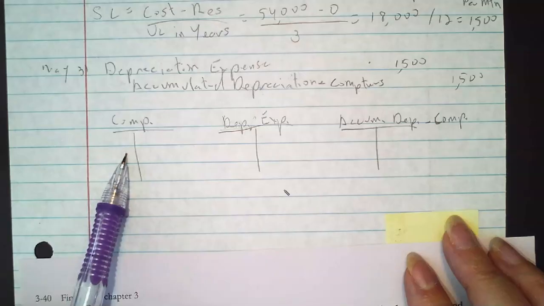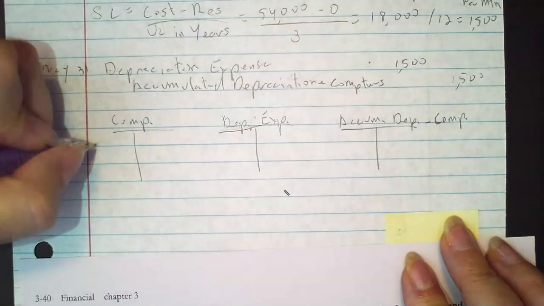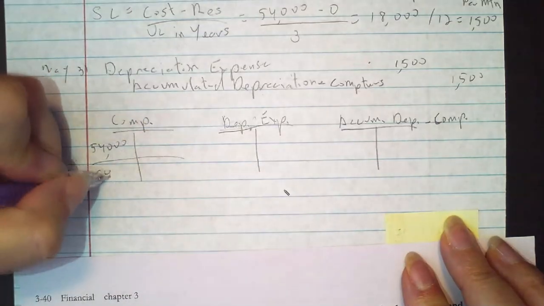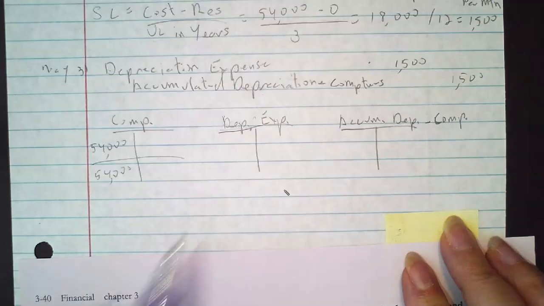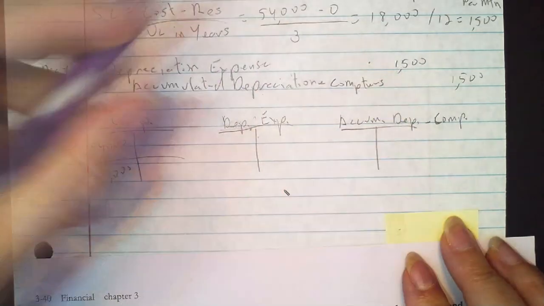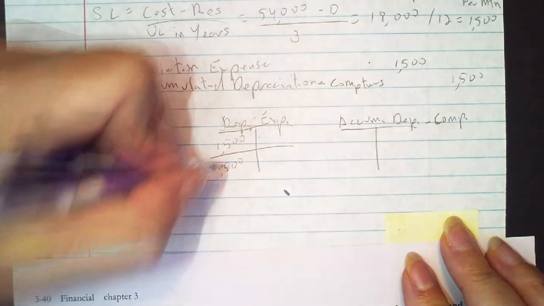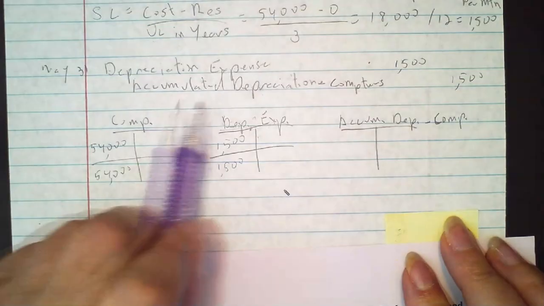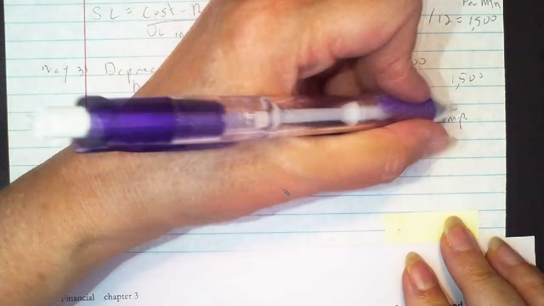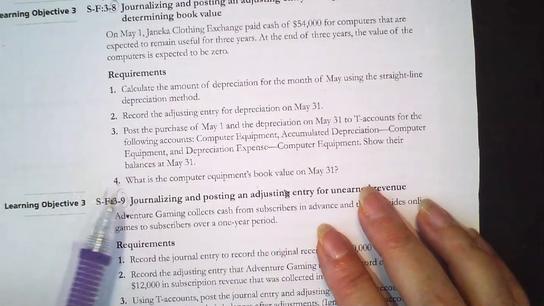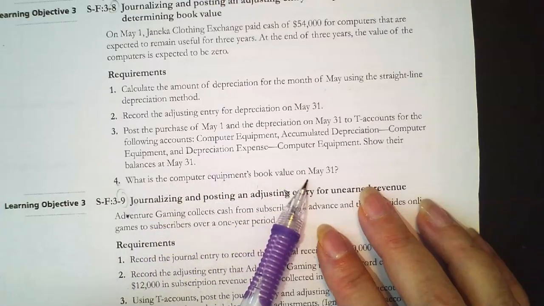So computers, the only thing that's in there is I purchased equipment for $54,000. The balance is $54,000. For depreciation expense, I did a debit of $1,500, so I have a debit of $1,500 and then nothing else, so my balance is $1,500. For the accumulated account, the only thing I did was a credit of $1,500, so my balance is $1,500. Part 3 said, oh, sorry, that was part 3. Part 4 says, what is the computer equipment's book value?